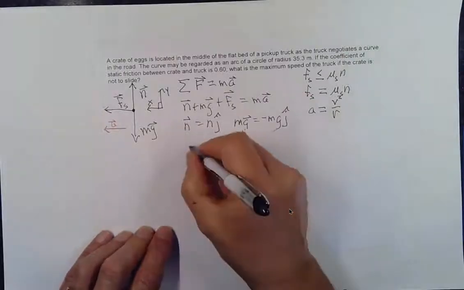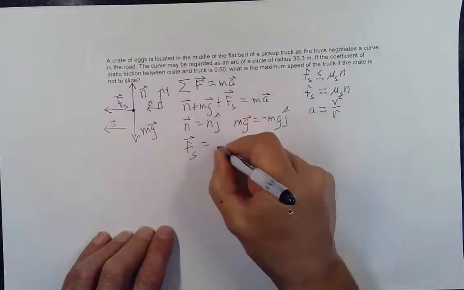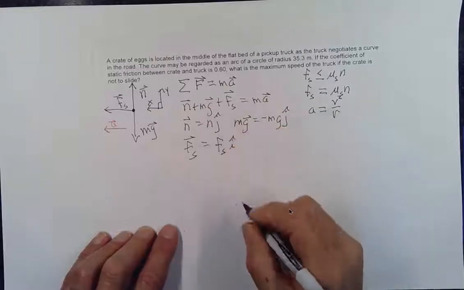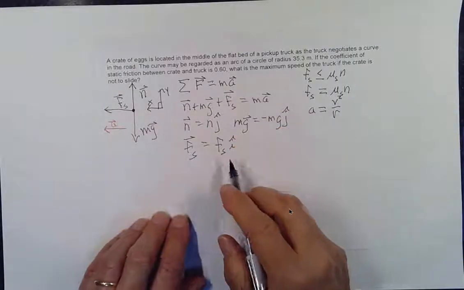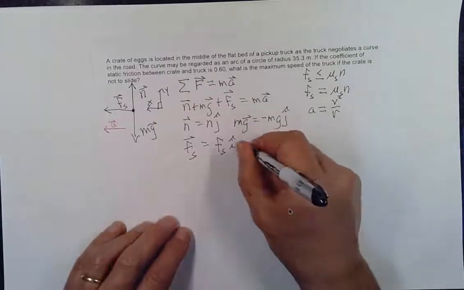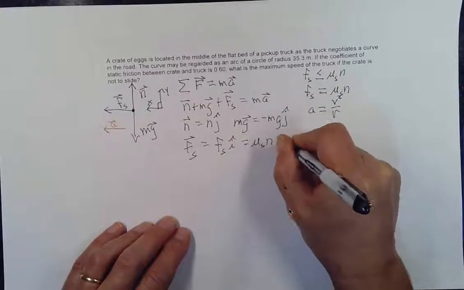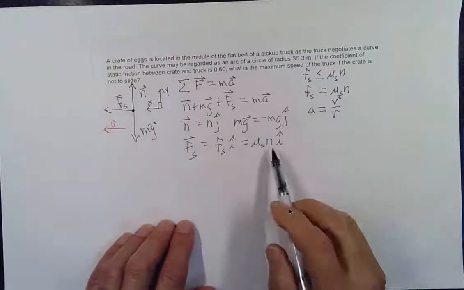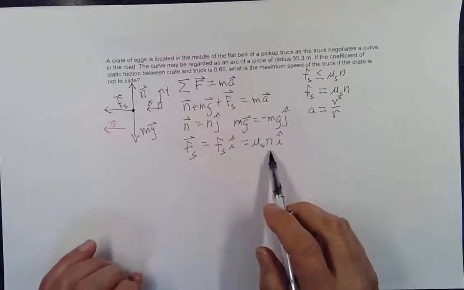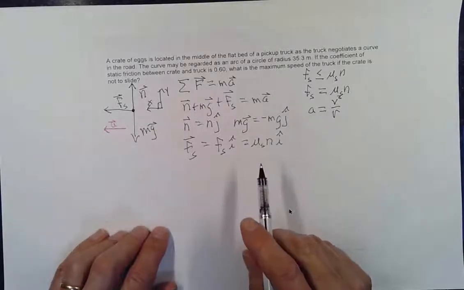The static frictional force, F sub s, points in the positive X direction, so it's just going to be its magnitude in the i hat direction. But its magnitude happens to be mu sub s times N, so that'll just be mu sub s times N in the i hat direction. Now remember, when I just write N like that, I'm talking about the magnitude of the normal force, not its direction. So that's what this means.